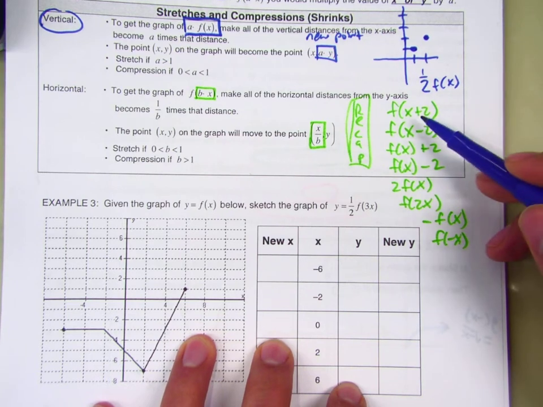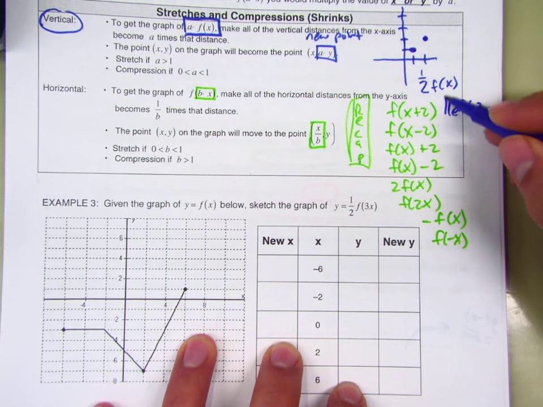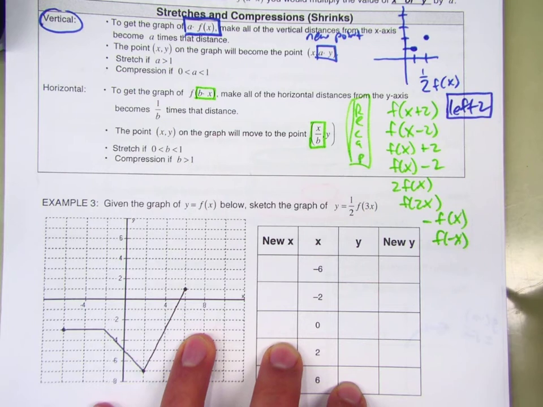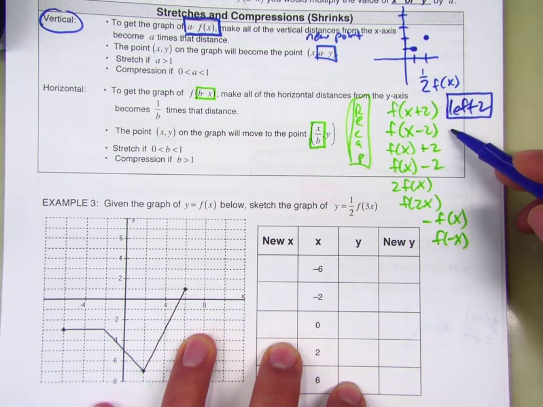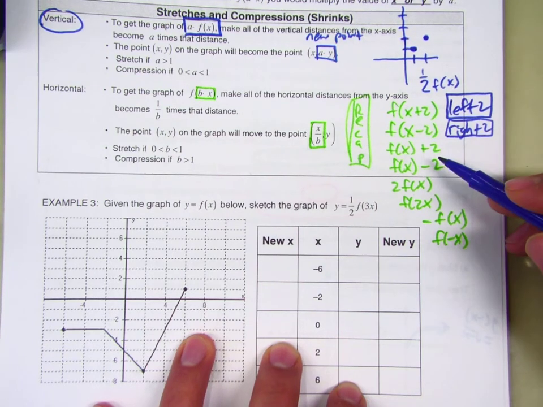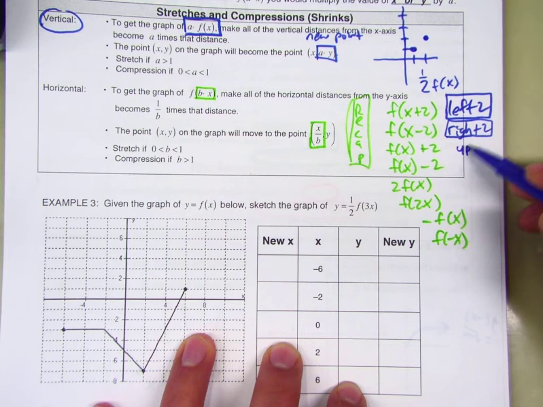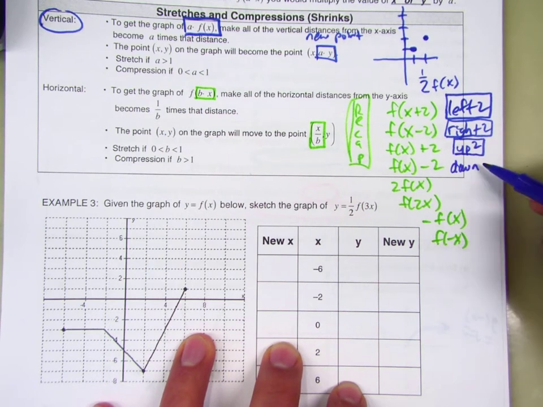Okay, do you guys remember what happens if in the function we add 2? What does it do? Shifts left 2 units. Okay. What is subtracting 2 on the inside going to do? Right 2 units. Okay. What is adding 2 after going to do? There we go. Starting to come back. What is a minus 2 going to do? Down 2.